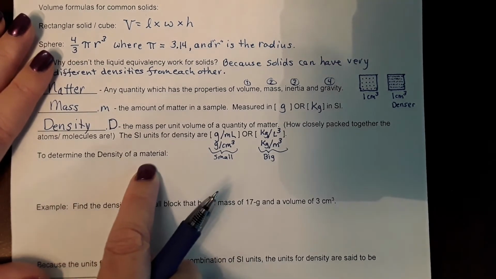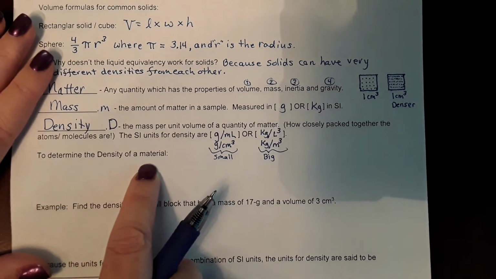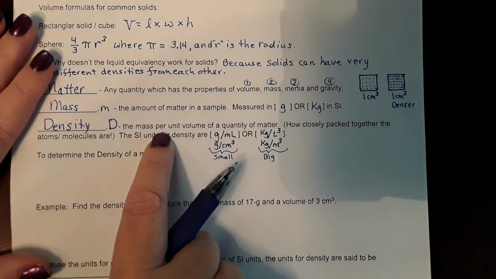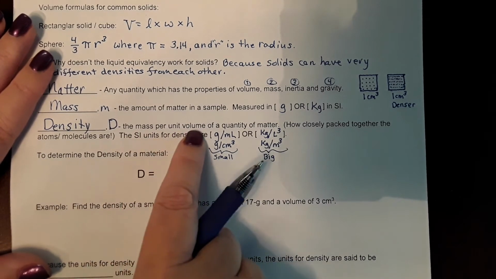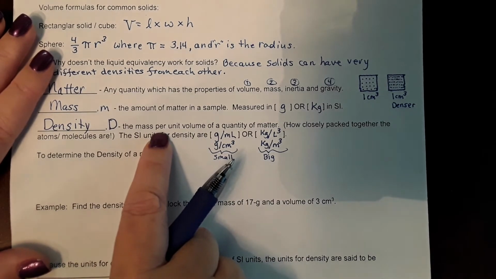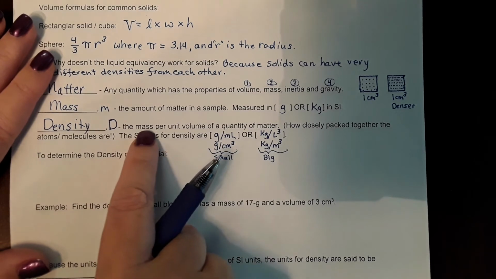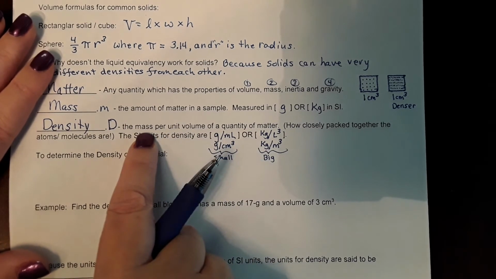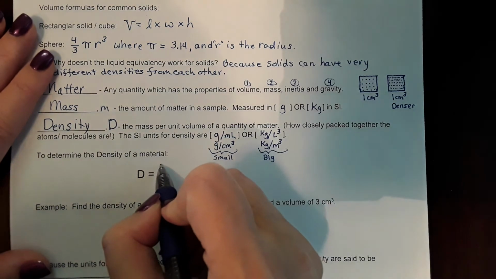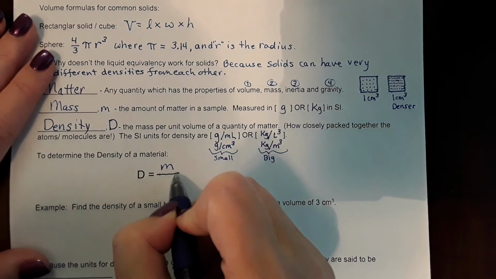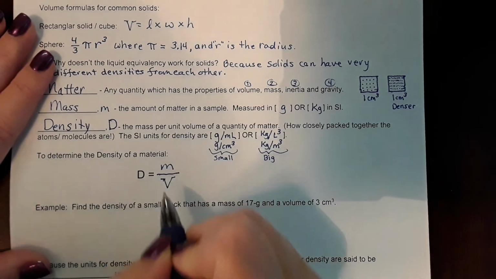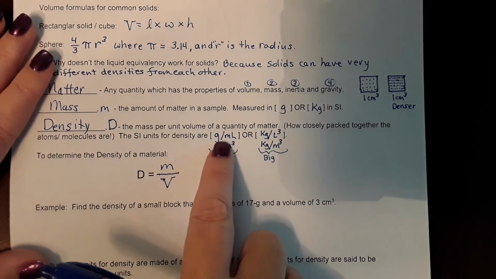So how do we use a formula to find the density of a material? Well, here's where that per comes in. It says mass per unit volume. Per indicates that you're going to divide, all right? Kilometers per hour, you're dividing kilometers and hours. Meters per second, you're dividing meters by seconds. So mass per unit volume, you're dividing mass by its volume. So we're going to say mass over, or divide by, the volume.